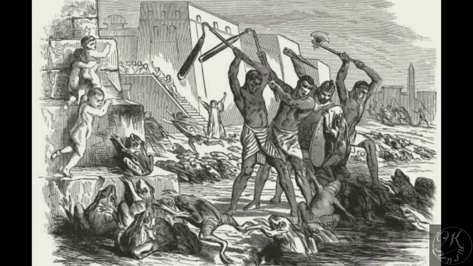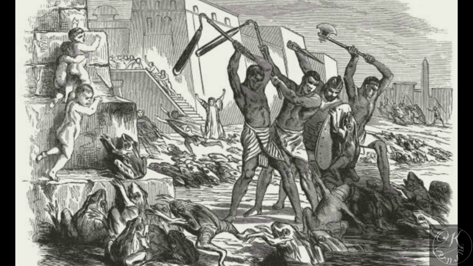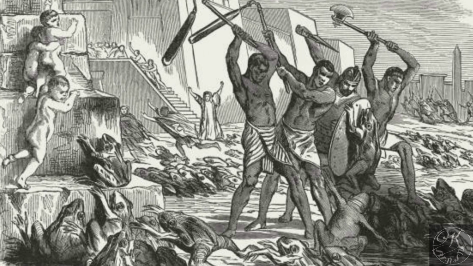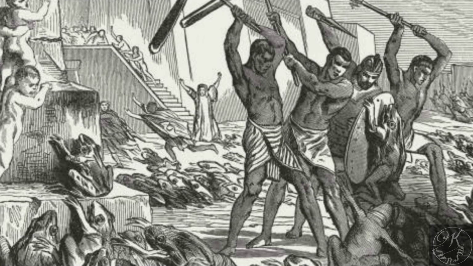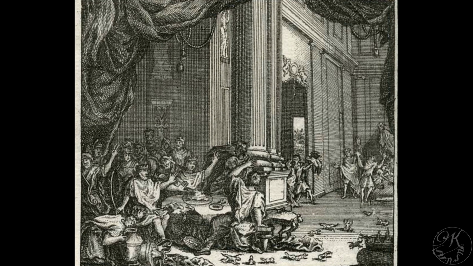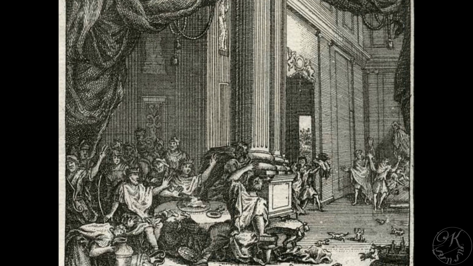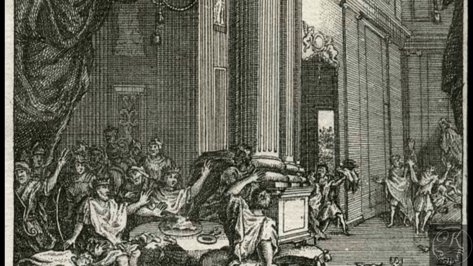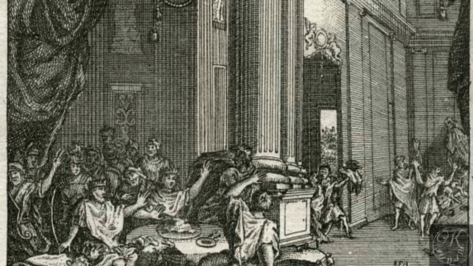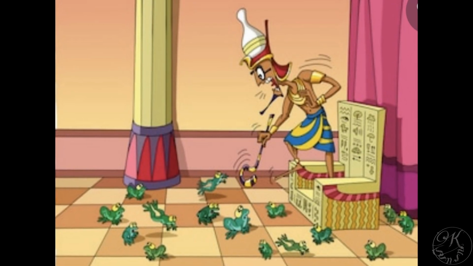For the second plague, vast quantities of frogs swarmed into people's homes, even finding their way into the Egyptians' beds, ovens and cookware. The Nile River brought the frogs abundantly from water to surfaces. The frogs came up from the river and were in their houses, in their food, in their clothing, in every place possible. From the pharaoh to common people, no one in Egypt escaped the plague of frogs.